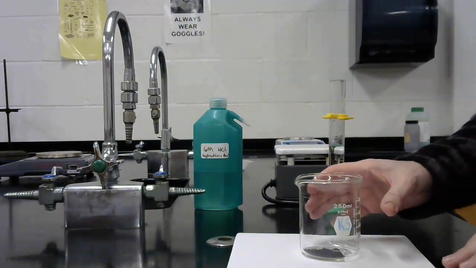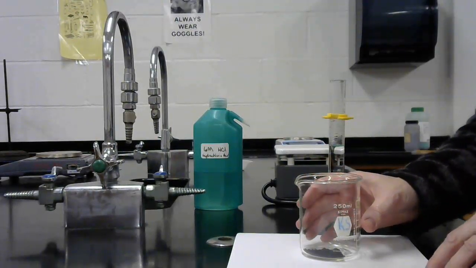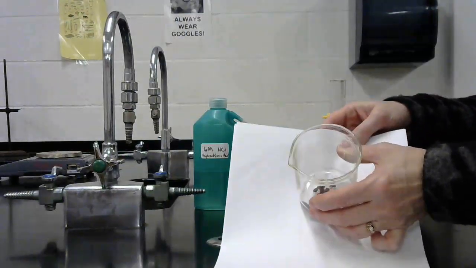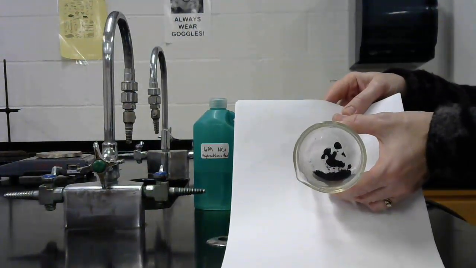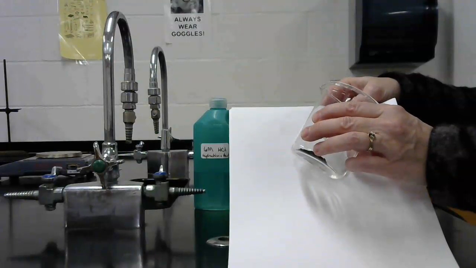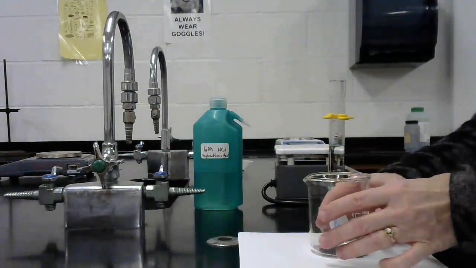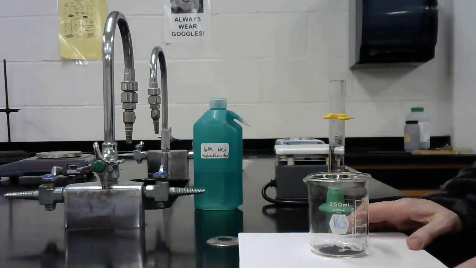For our experiment today, we're going to figure out the empirical formula for this copper oxide. I have a sample of copper oxide in the bottom of this beaker. It's this black powder. We're going to get the data off of the slides, and you're going to do the calculations to figure this out.